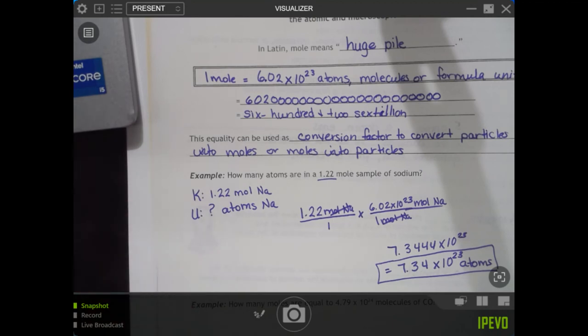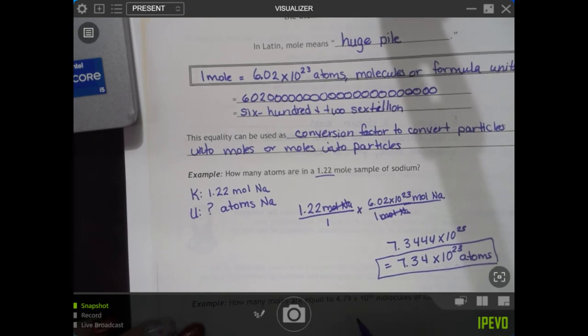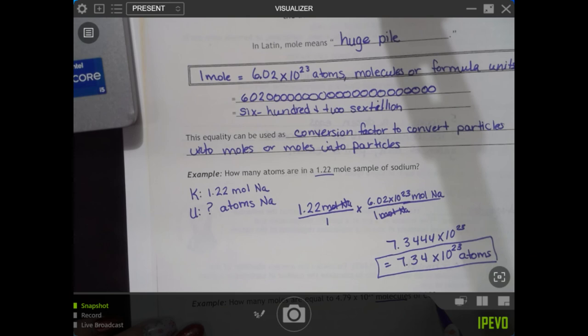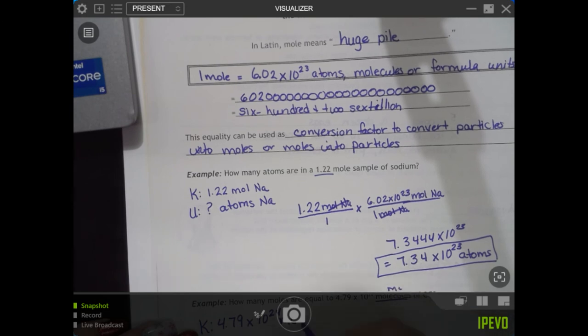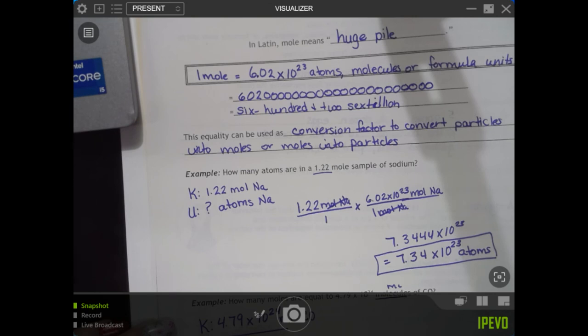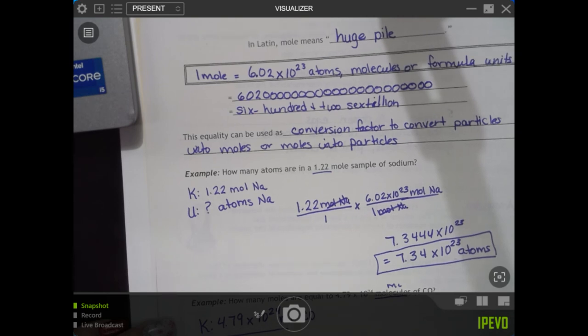Let's look at another example. How many moles are equal to 4.79 times 10 to the 24th molecules of CO? Notice the C and the O are both capitalized, which means that's carbon monoxide. So let's do this. What do we know? We know that we have 4.79 times 10 to the 24th molecules. I'm going to abbreviate molecules MC, of CO. Then my unknown is moles. How many moles of CO do I have? All right, so I'm going to set this up.